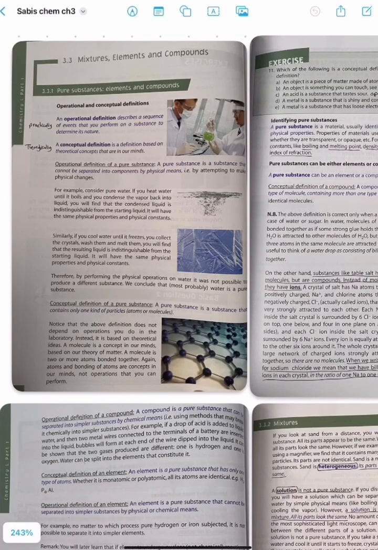Section 3, we will talk about mixtures, elements, and compounds in terms of operational definitions and conceptual definitions. What do they mean? Operational definition, when you're defining something practically, how do you see it practically? Conceptual definition, meaning when you define something theoretically. Theoretically, how do they look? What do they consist of? That's conceptual definition.